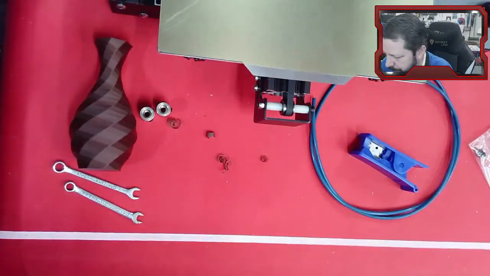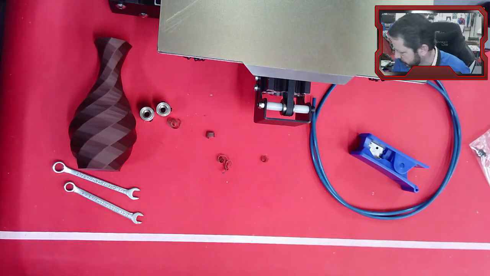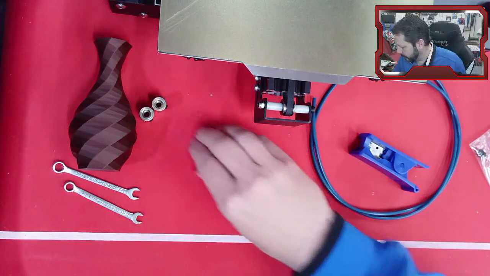So what I had to do to change the nozzle out, if you want to change your nozzle, and there's a couple of reasons you might want to change your nozzle.